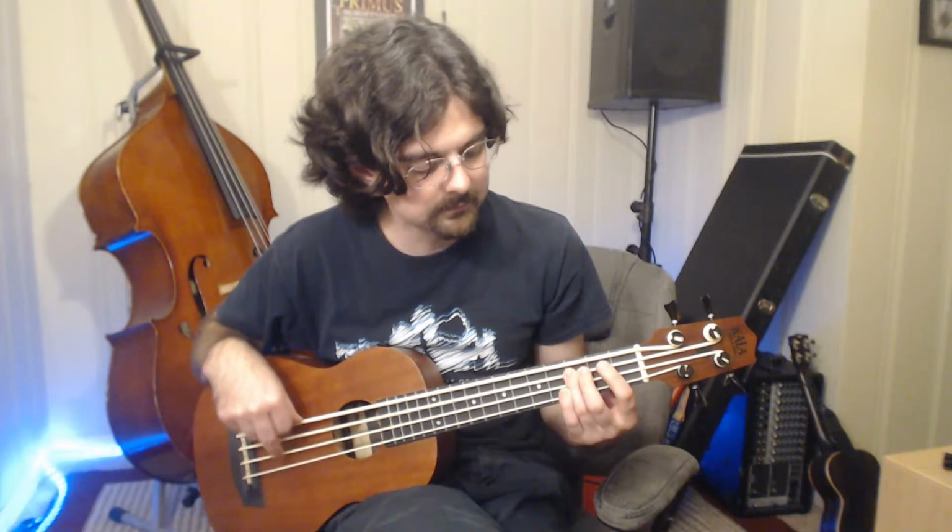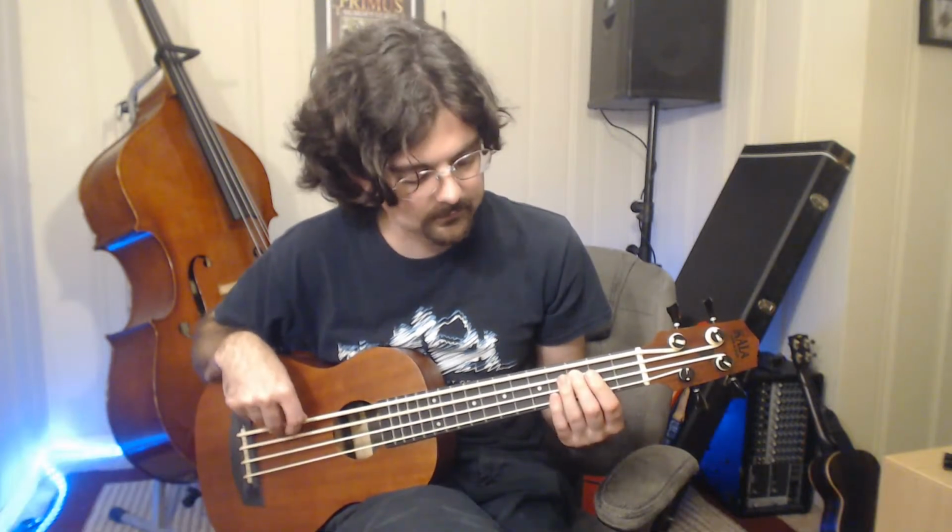Still do that other part note for note because it locks in with the drums.